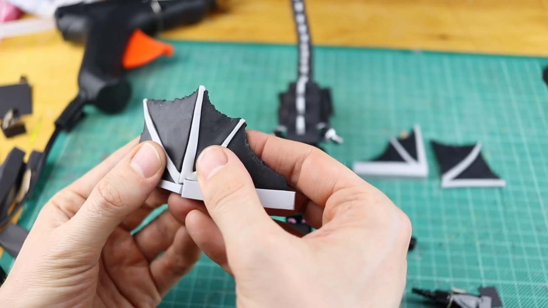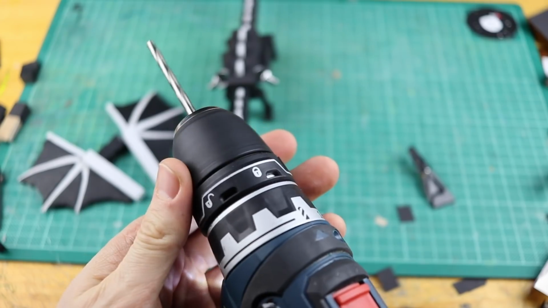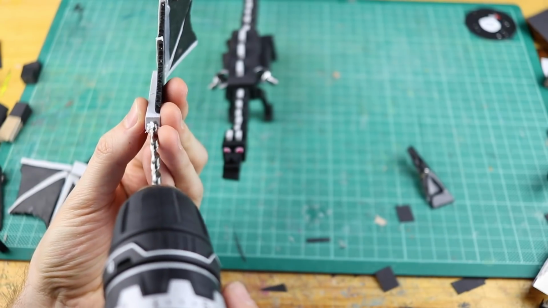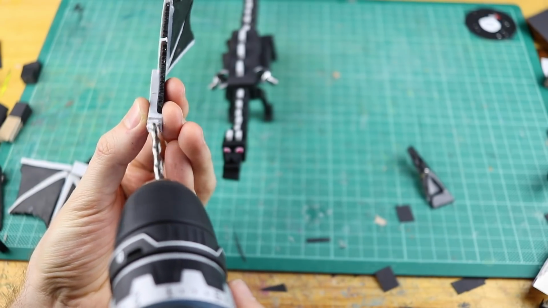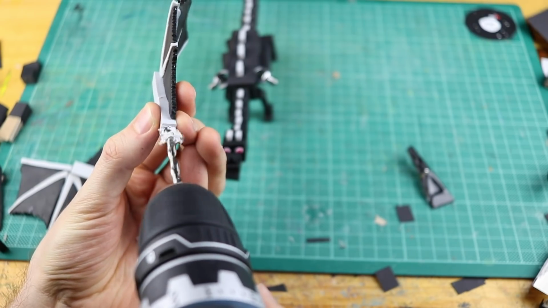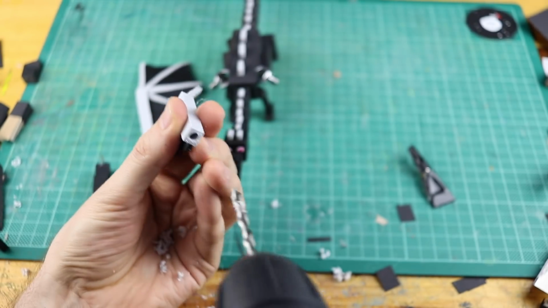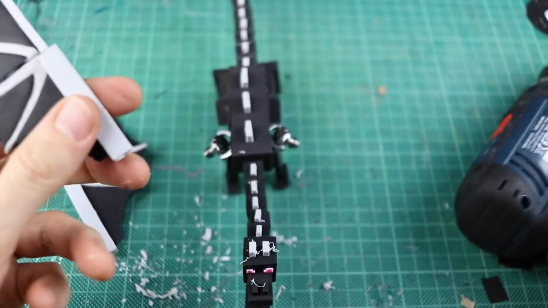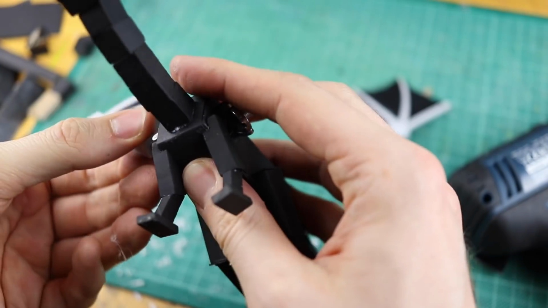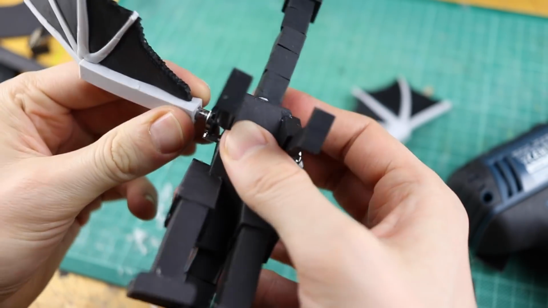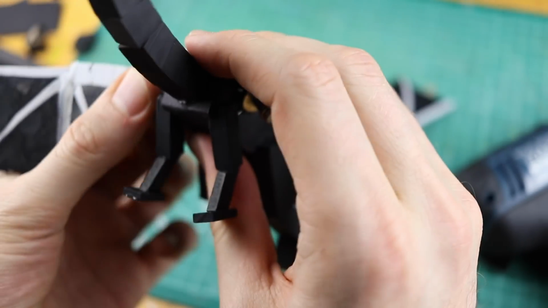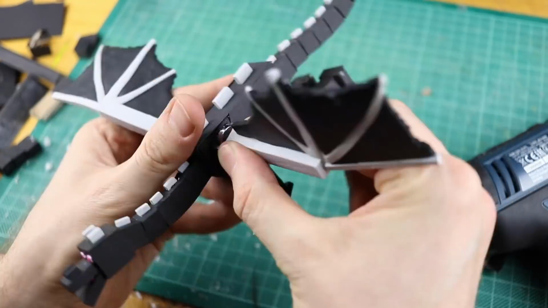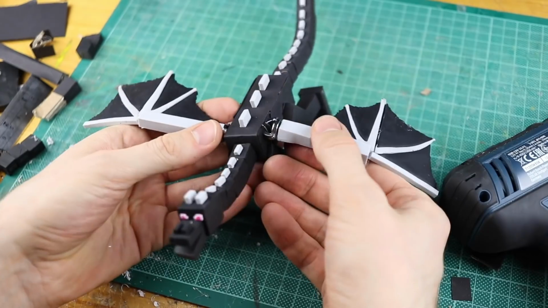We are gluing the wings together and we are drilling some holes, because we have to get these wings attached to the screws. We have to attach these to the screws. Hopefully they don't break. I hope the holes are big enough. Yeah, it works. Look at that. Amazing.